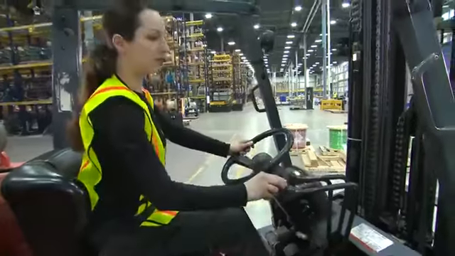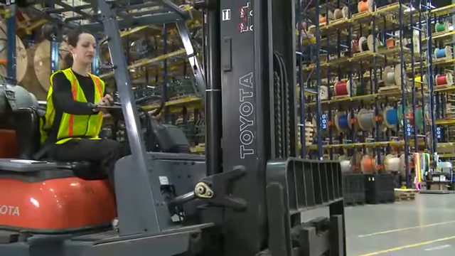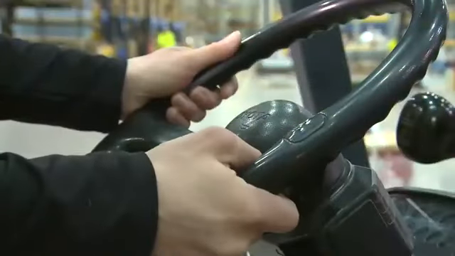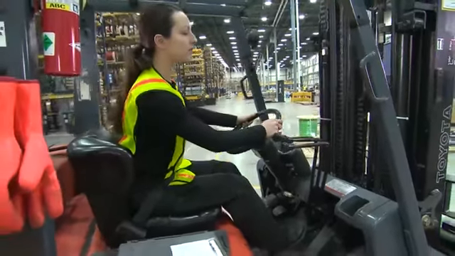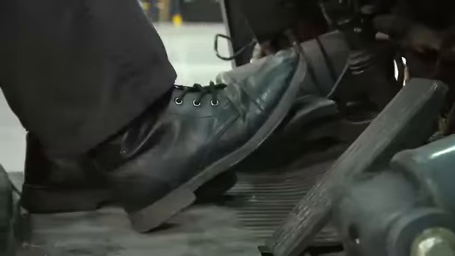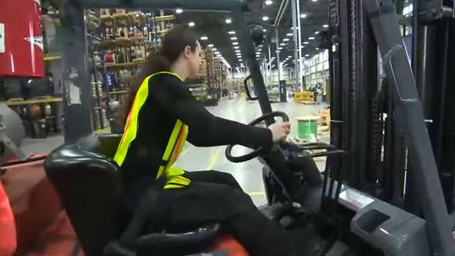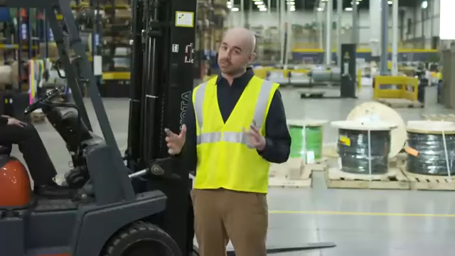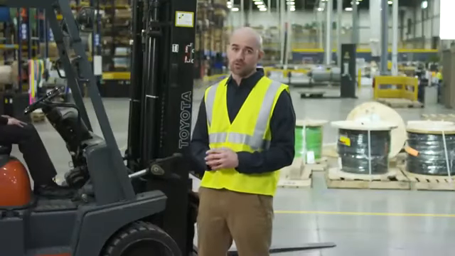Use the controls to lift and lower the forks, then tilt the mast. The controls should work smoothly and be clearly labeled. Give the horn a beep. You'll need it at intersections and any time you can't see clearly. Test your brakes by moving forward a few feet and pressing the pedal. Expect some resistance and confirm you can stop smoothly and reliably. Solid steering is important. A lot of play or hard steering will reduce your control.